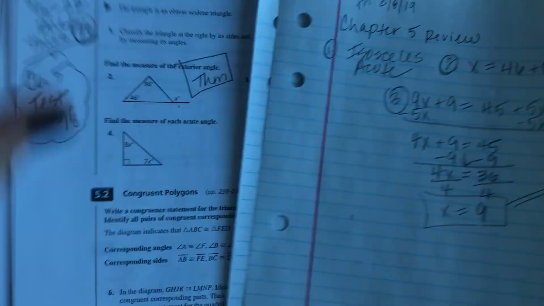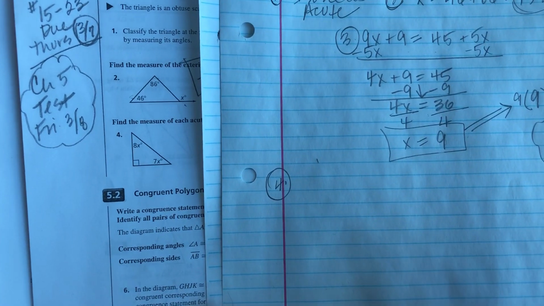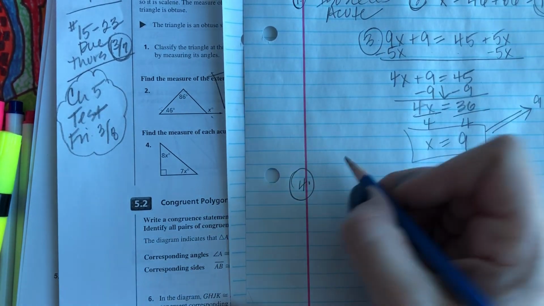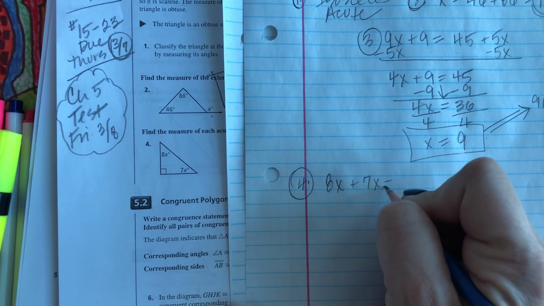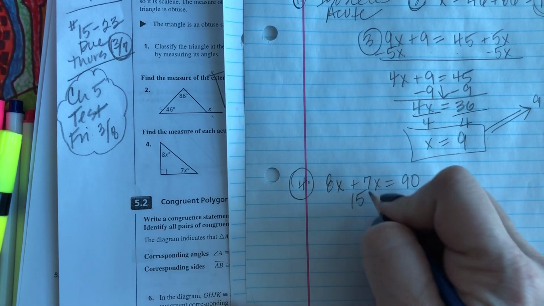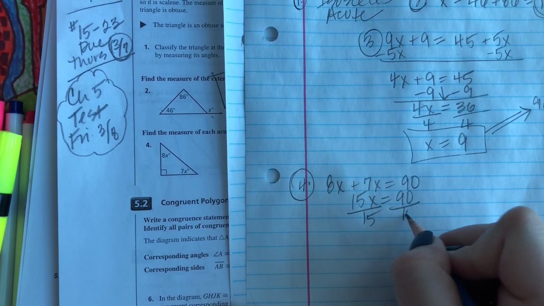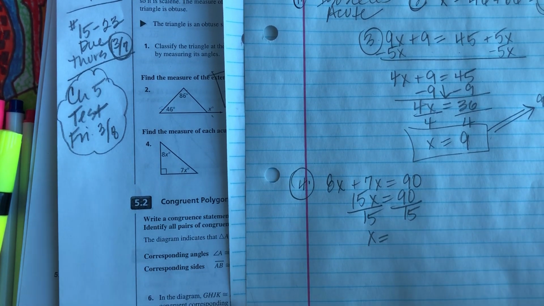Just make that adjustment. Now, in number 4, we go away from that exterior angle theorem, and this says find the measure of each acute angle. And there's a triangle sum corollary that says when you have a right triangle, the other two angles add to 90 degrees. So that puts us at 15x equals 90. Check my math, you guys. I have a calculator open. I haven't touched it, obviously. How many times does 15 go into 90?